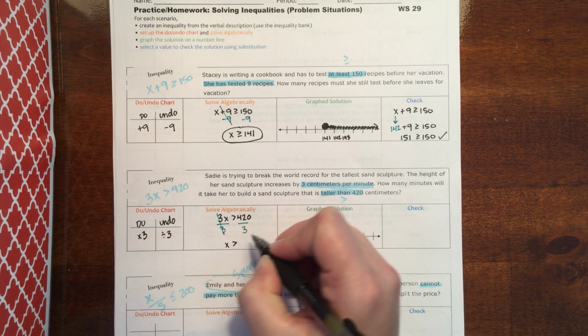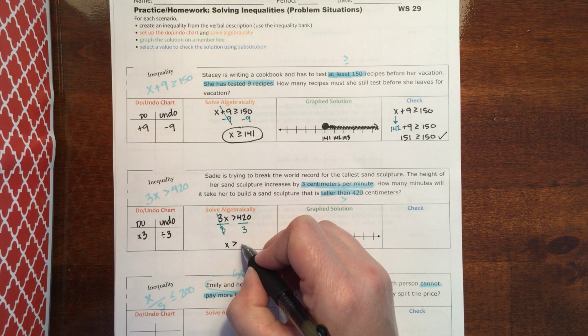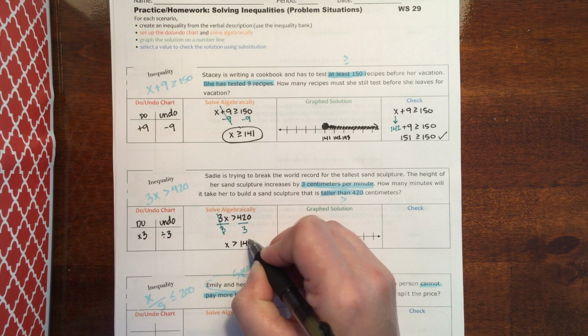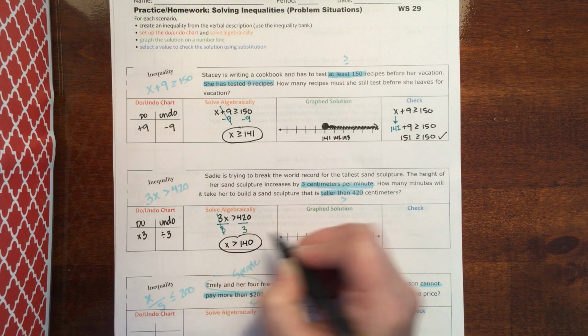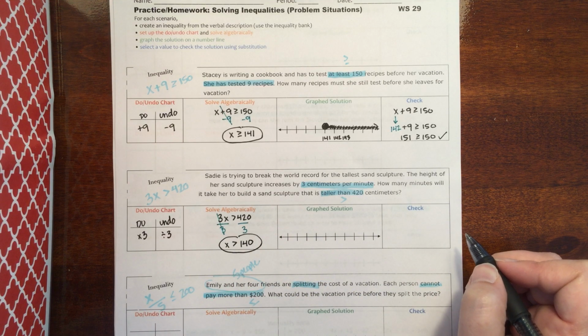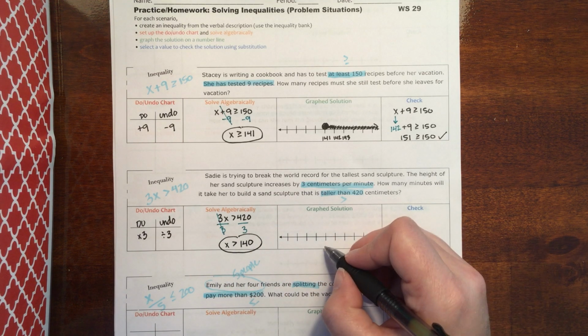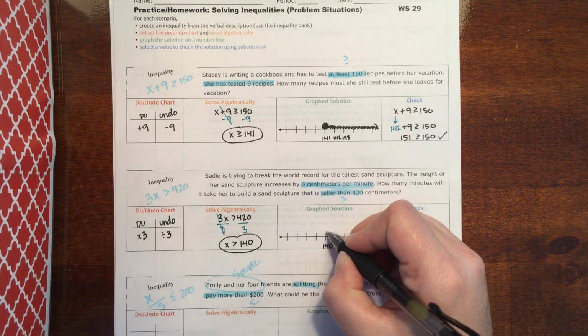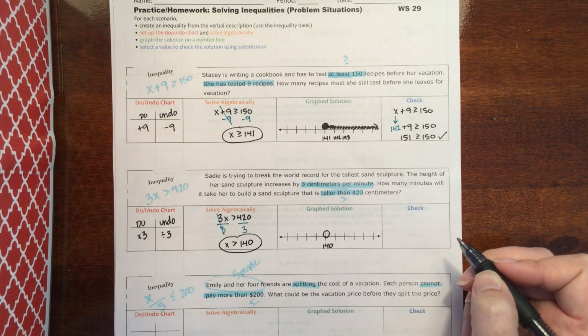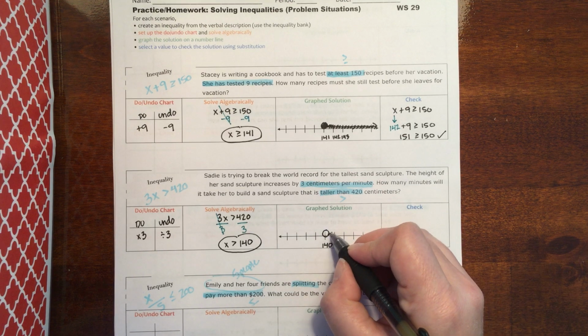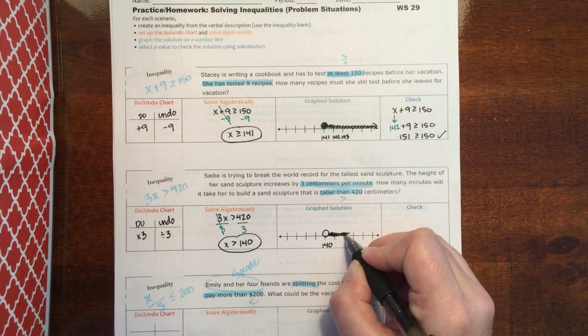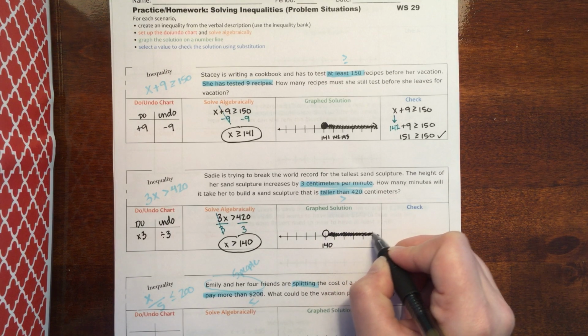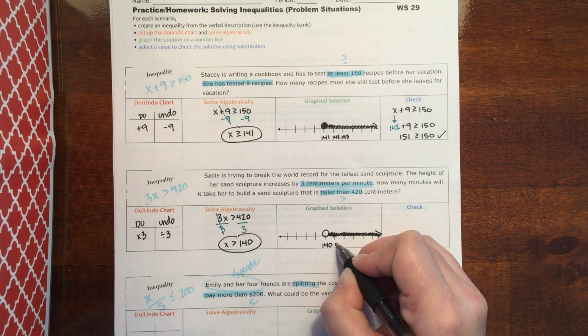This isolates the variable, and 420 divided by 3 is 140. I believe that my solution is x is greater than 140. The greater than symbol is represented with an open circle on a number line at that value and is shaded to the right to show values that are greater.